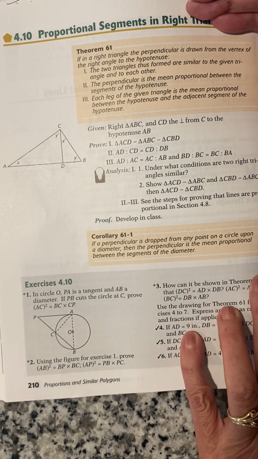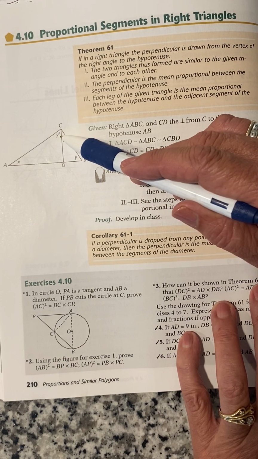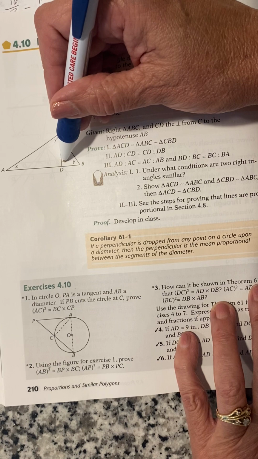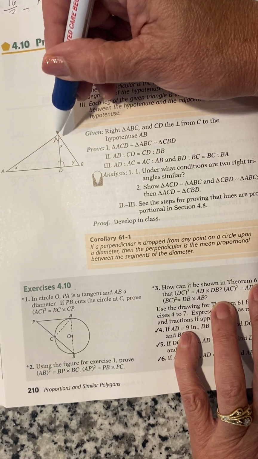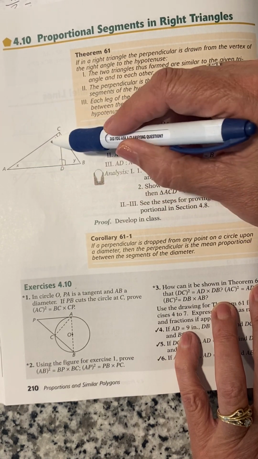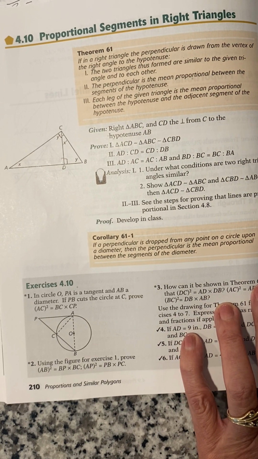So basically, you have this right triangle. It's cut by a perpendicular right here, so that's going to be a right angle, that's going to be a right angle. This is a right angle. So we have this little triangle here, and this little triangle here, and this big triangle here. They're all going to have 90 degrees, and they're all similar.